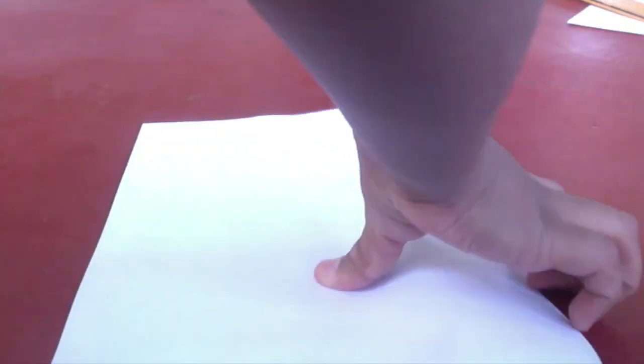Yay! My cat forgot the paper. Paper! Yay! Paper, guys, paper.